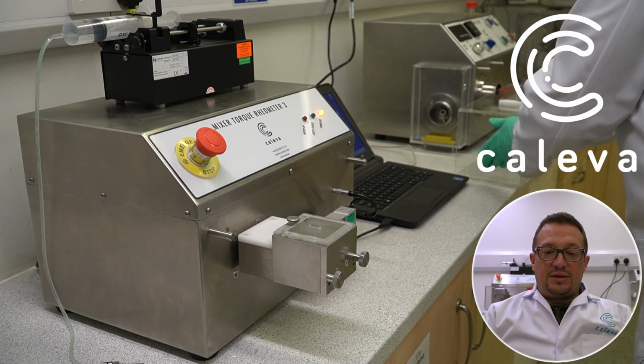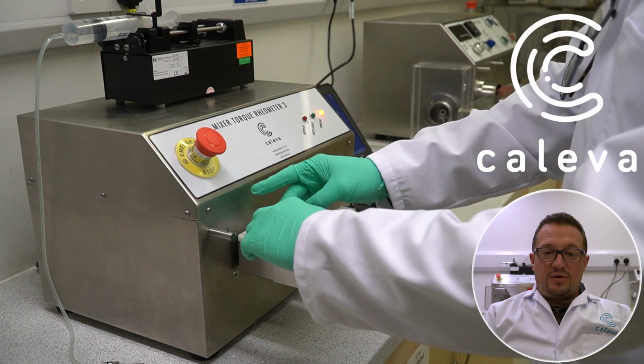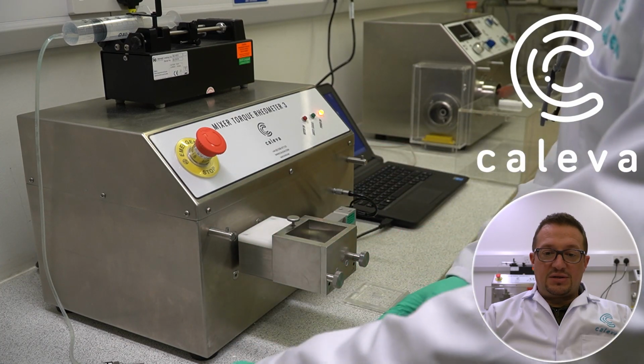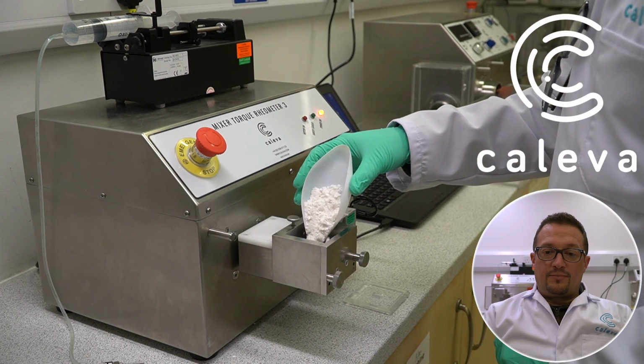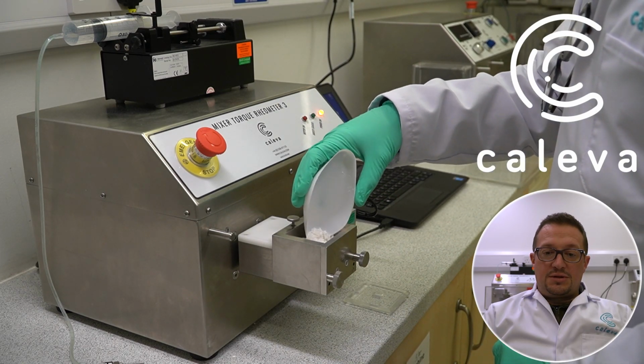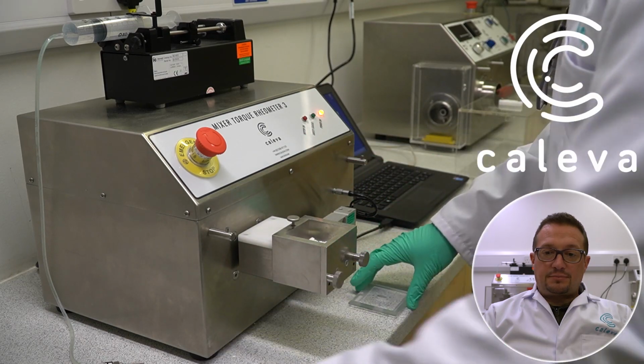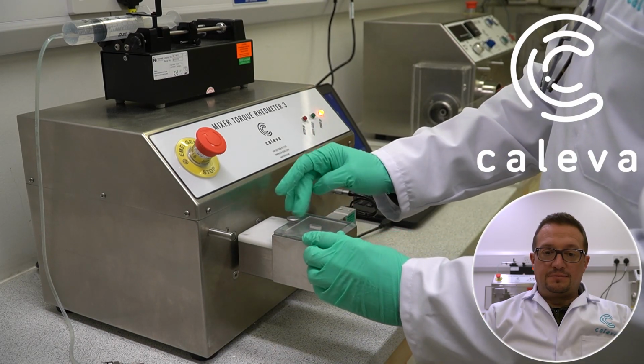So remove the lid, and we can see our pre-granulated sample being added to the mixer bowl here. So we replace the lid and the safety cover.